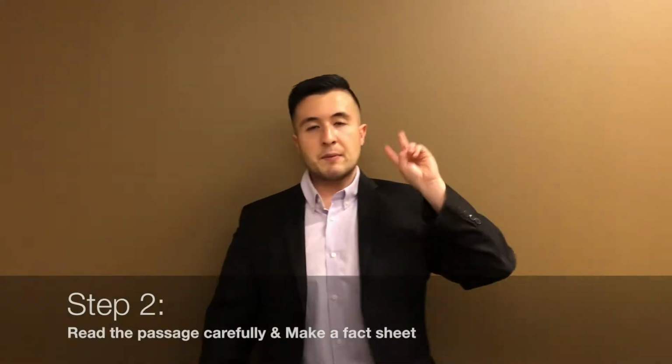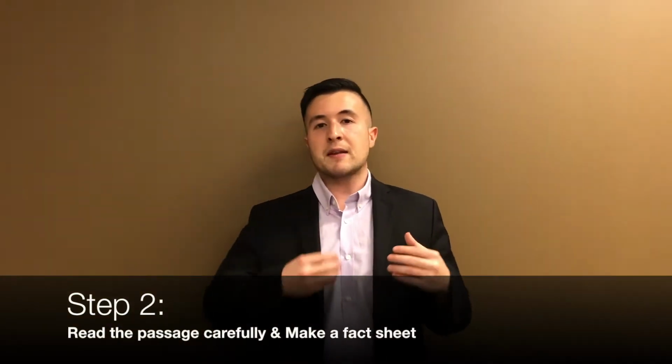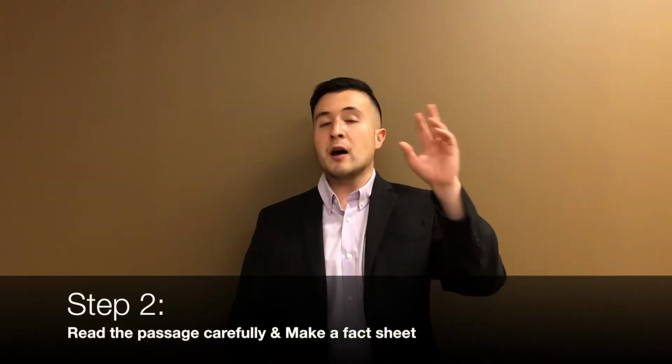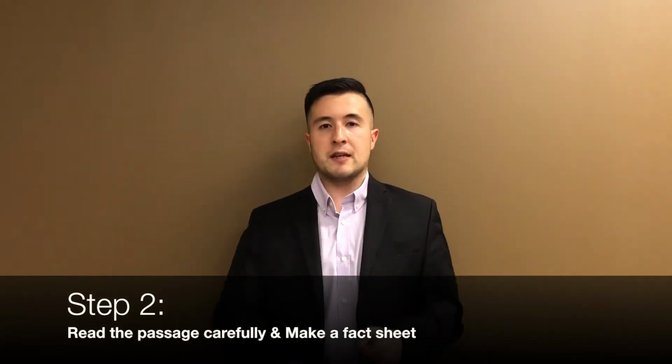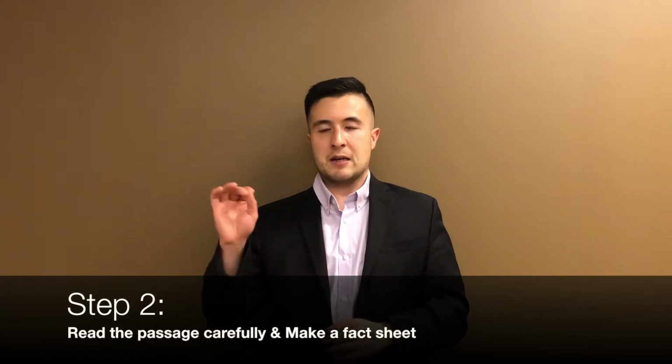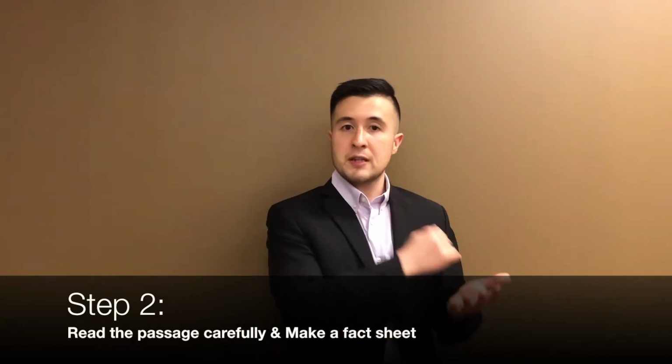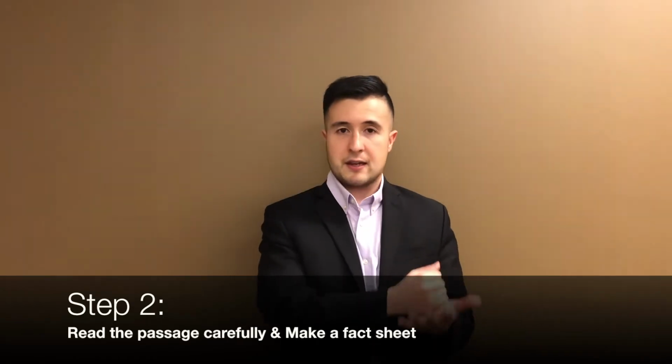Step number 2, and this may seem obvious, I recommend that you read the passage carefully. But not only do I recommend that you read the passage carefully, I recommend that you write down any salient points on a separate piece of paper to really make sure that you understand the facts and don't miss anything when you're answering the question. So many times I've had colleagues or people I know write the exam, walk out, and within 2 minutes say, oh goodness, I've totally forgot this one stream of thought regarding this one fact I had. And that was oftentimes because the student was rushing or was anxious and didn't write down that salient fact on a piece of paper.